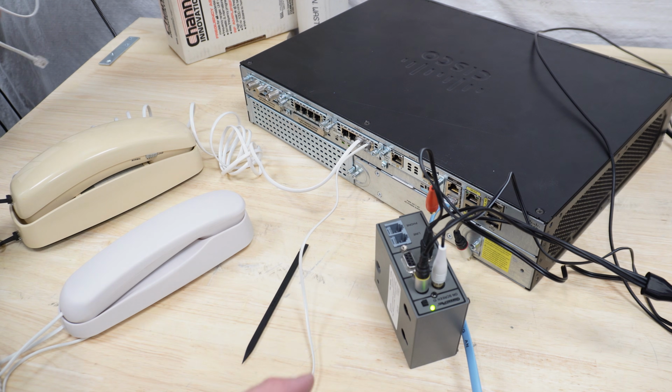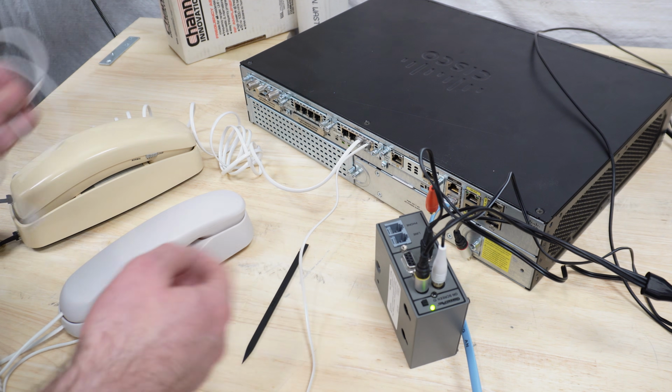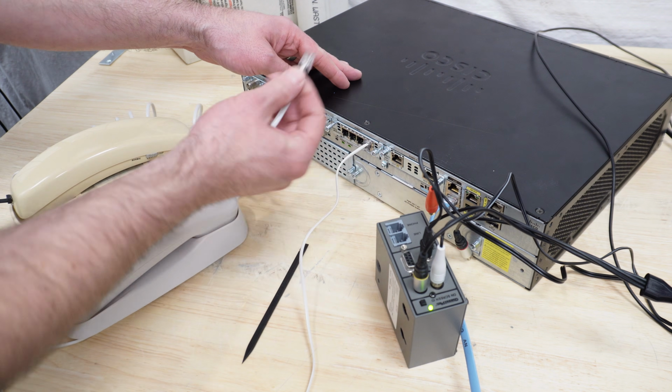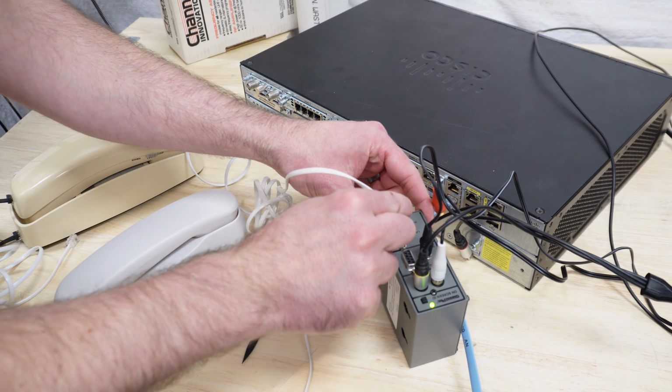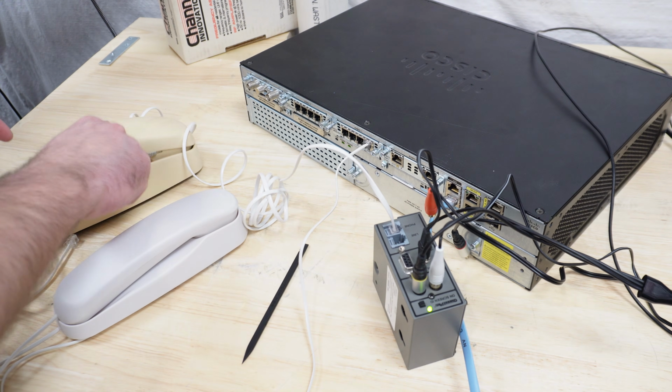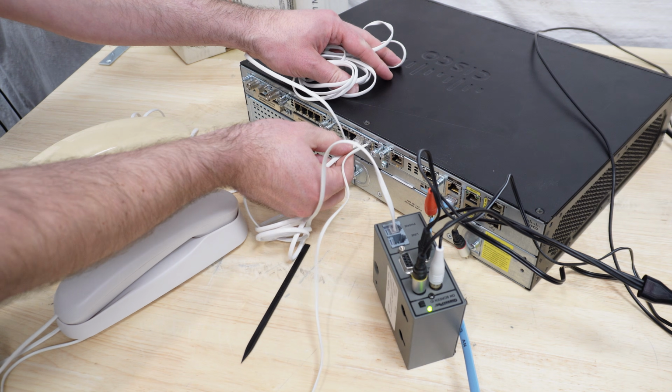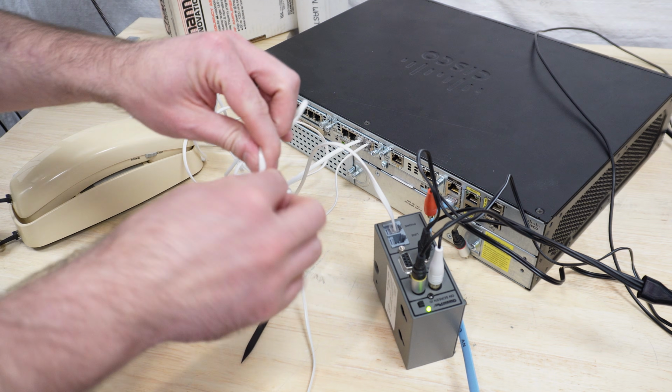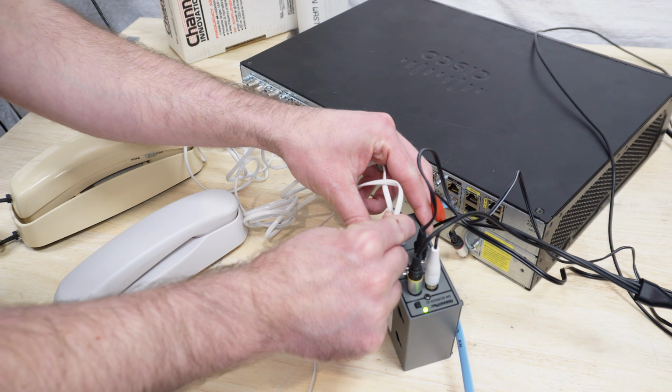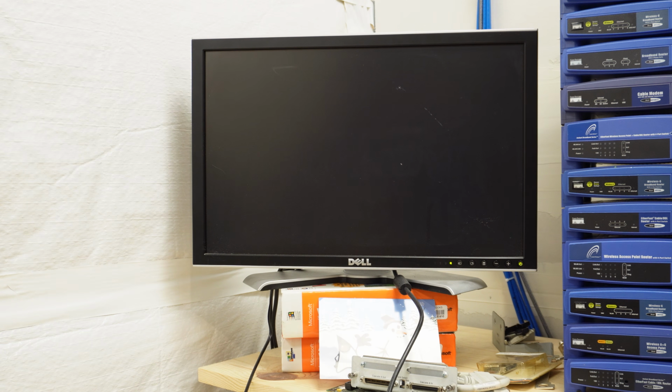I haven't configured any caller ID stuff. I don't actually even know if it's going to work yet. But let's get our caller ID box in the mix. So the phone is now going to go here. Remember, this is the phone we are dialing. And the line, as if it was coming from the wall in your house, is going to go into this line portion. So I'm expecting it to either do nothing or show that a call is coming in and it doesn't have any caller ID information. So I'm dialing the number now and you'll hear it ring. And I don't see anything on the screen.